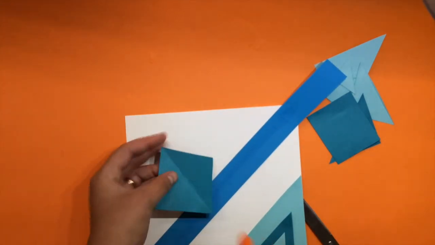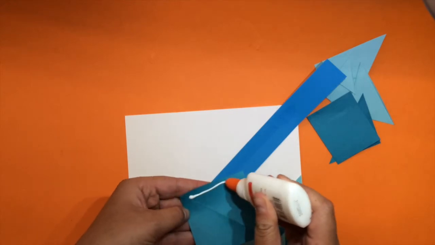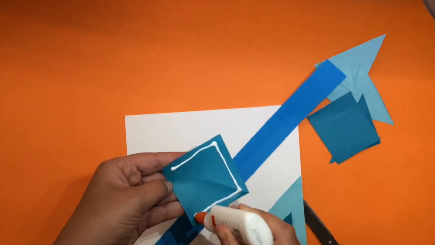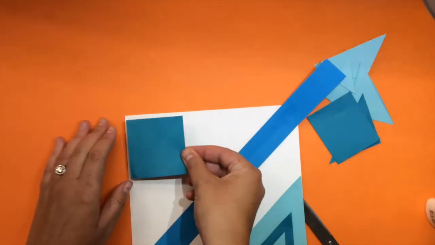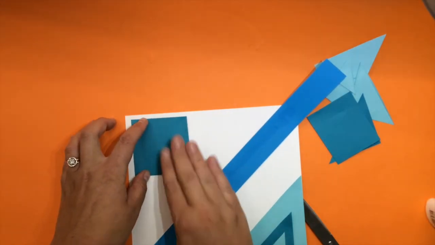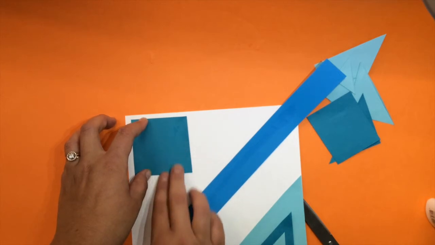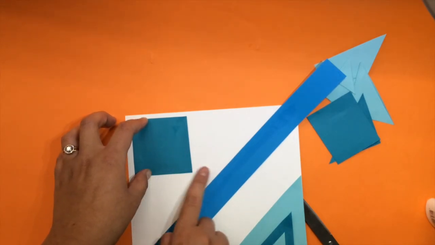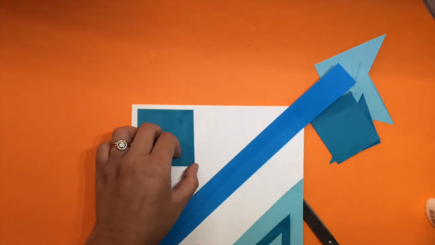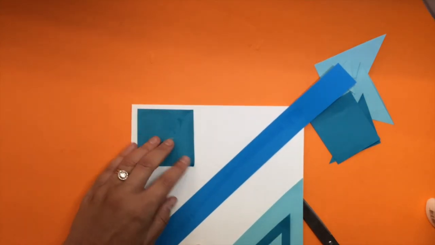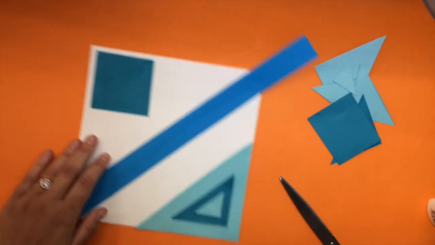And I'm going to go ahead and glue this shape down here. Just a line of glue, a snake of glue around the outside of my shape. Flip it over and put it down onto your paper. If you've done this correctly, you should not see any glue sneaking out of the edge, and you shouldn't have any of your corners folding up from your paper.